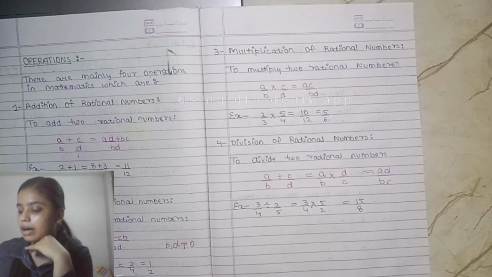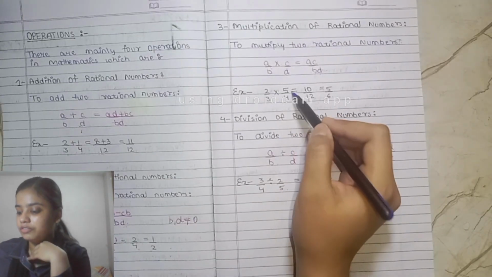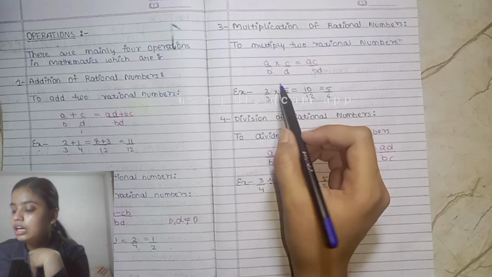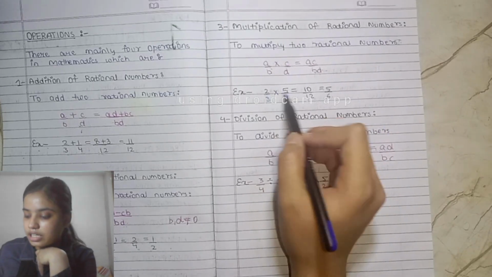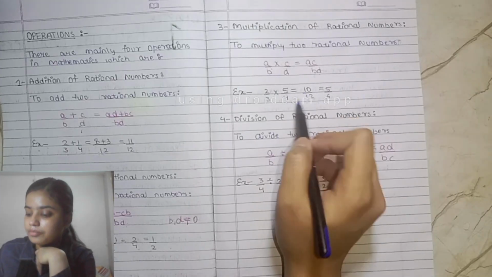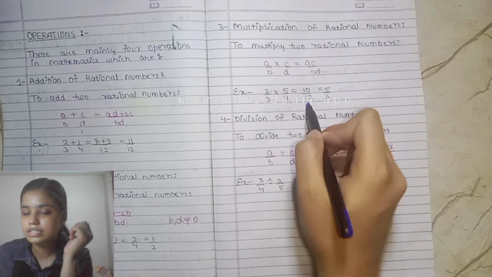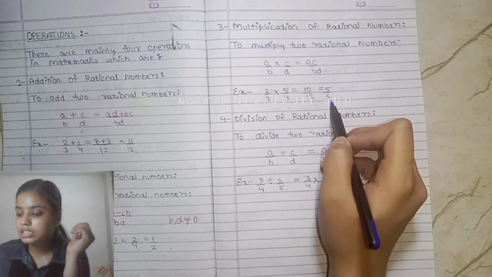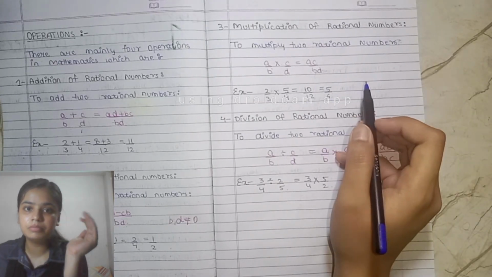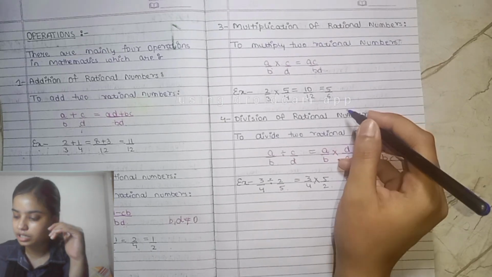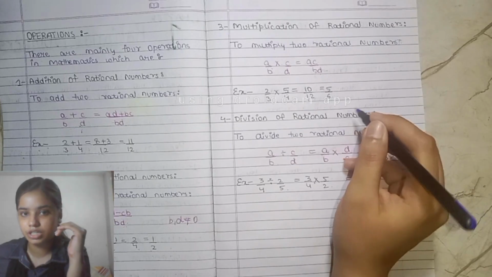Okay. So the example is 2 by 3 into 5 by 4. What will our answer be? 2 into 5 is equal to 10 and 3 into 4 is equal to 12. After simplifying that, we see 5 by 6 is our answer. So in multiplication, we simply multiply the numerators separately and the denominators separately and write it in the form of a rational number.